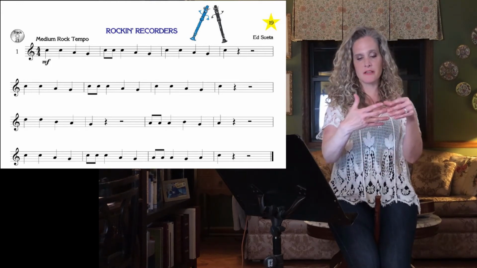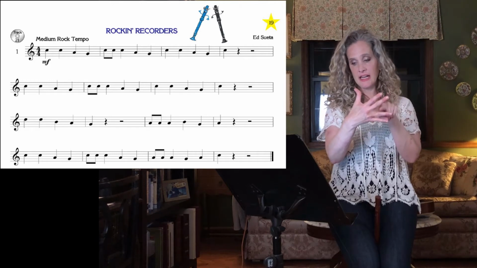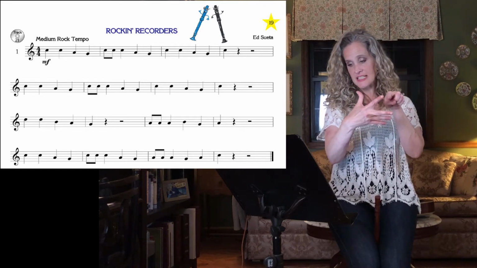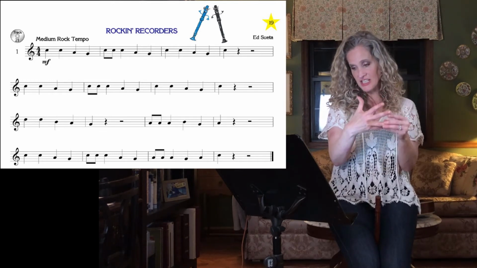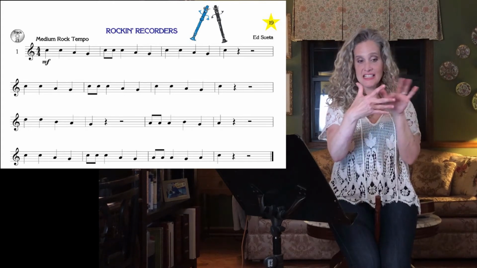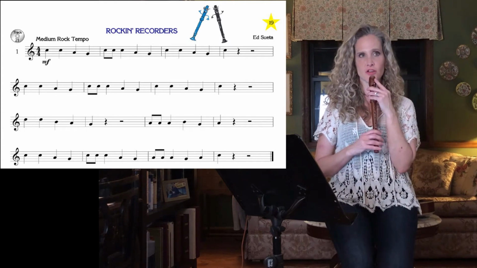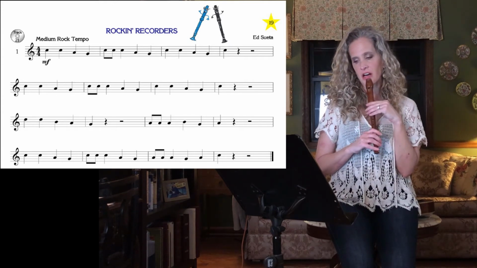Bottom line is F, A, C. C, C, A, G. C, C, C, A, G. A, G, A, C. So let's put our recorder mouthpieces on our chins and get the fingering together.